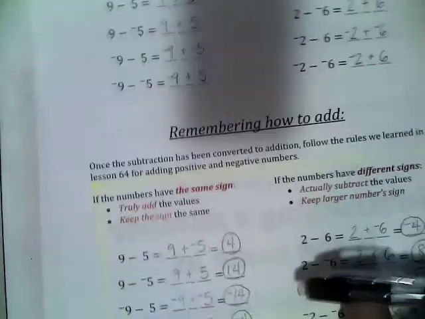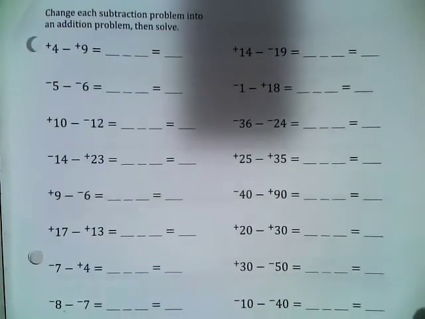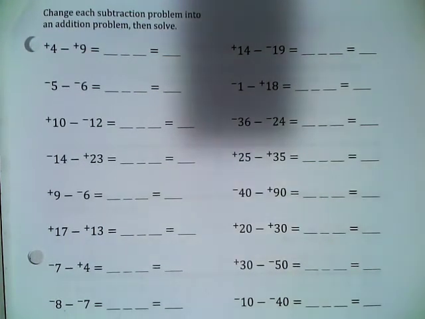All right, ladies and gentlemen, we're going to keep moving here. So we have some subtraction problems now. We're going to change each of these into addition first and then solve them. So I'd like you to challenge yourself a little bit and give these a shot.